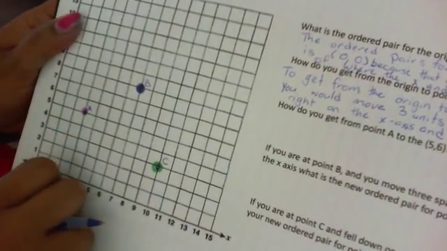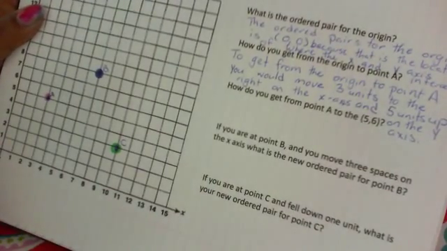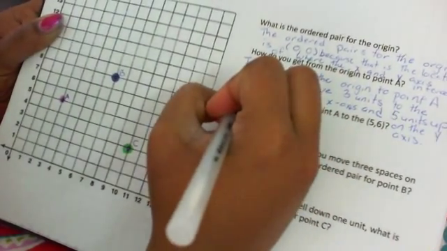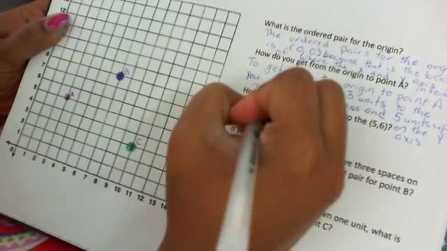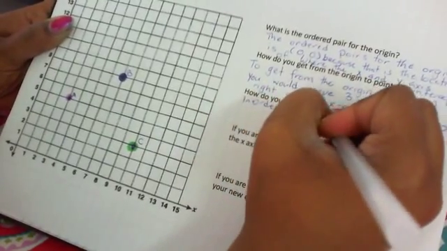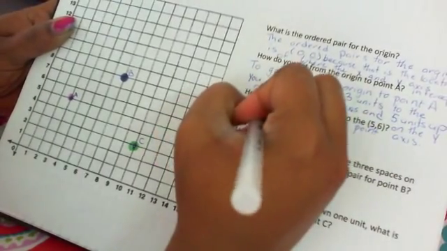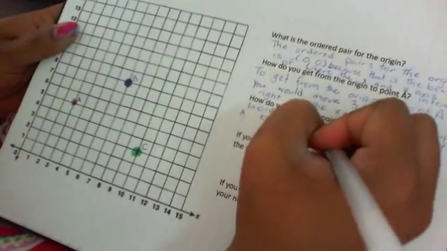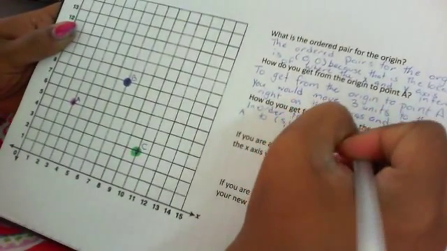Alright? How do you get from point A to ordered pair 5, 6? Again, we need our question stem. In order to get from point A to 5, 6, you would... alright, again, so here we are.